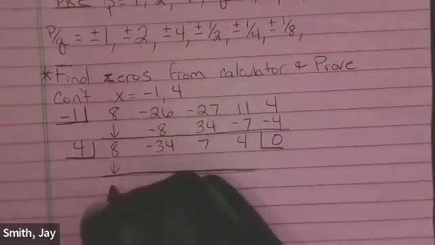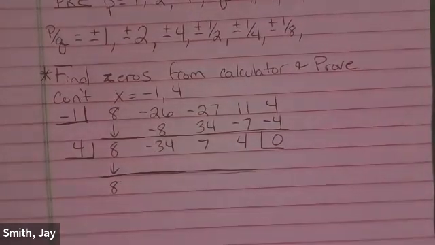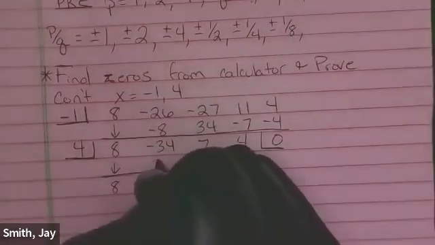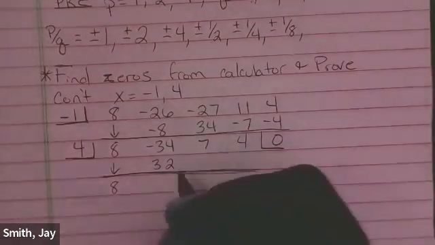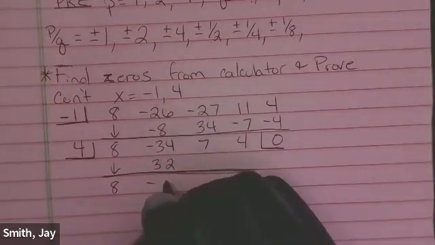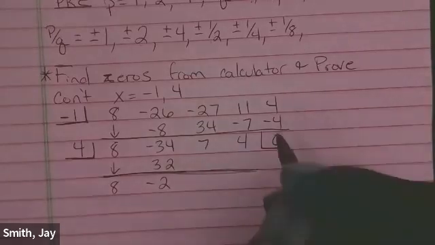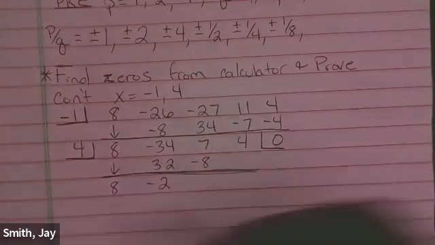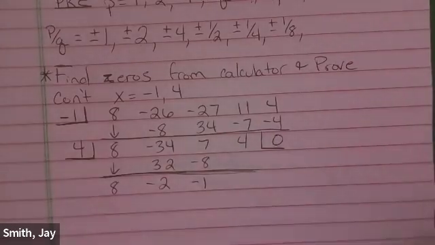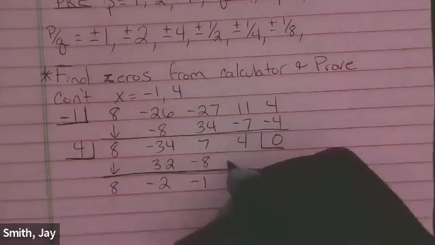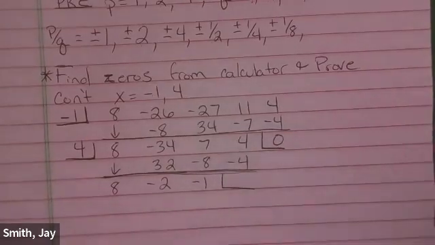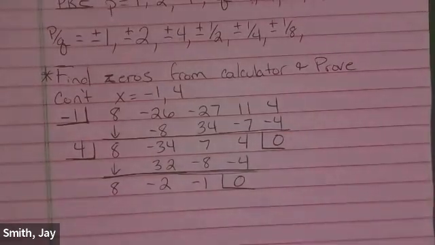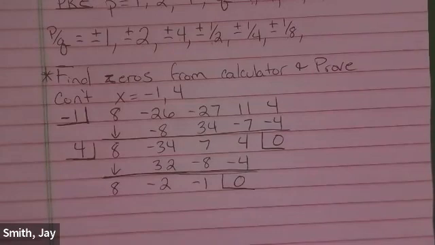So once again, we can bring down our 8. 8 times 4 will give me 32. -34 plus 32 will give me -2. -2 times 4 will give me a -8. +7 plus a -8 will give me -1. -1 times 4 will give me a -4. And once again, we end up with a remainder of 0 because +4 plus a -4 gives me 0.